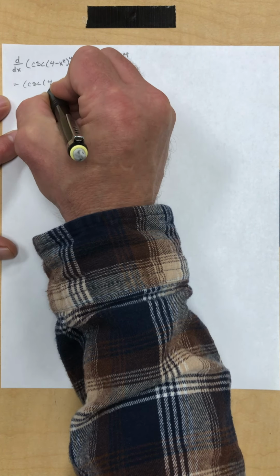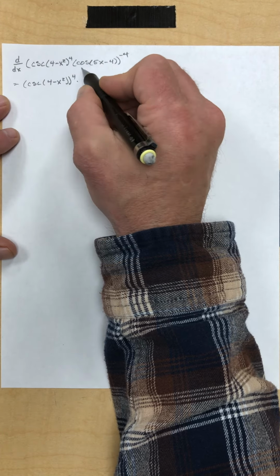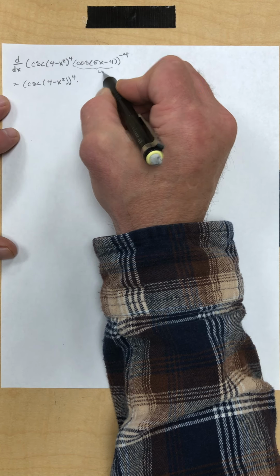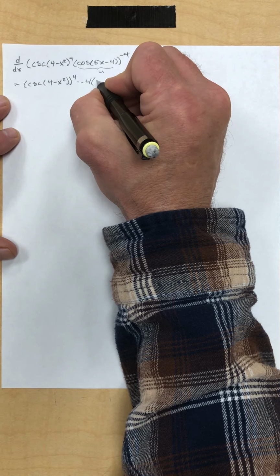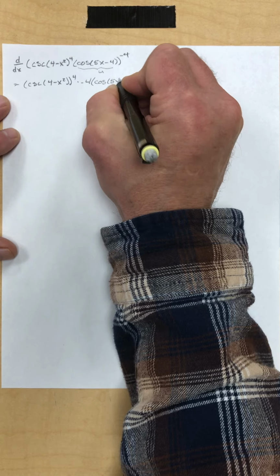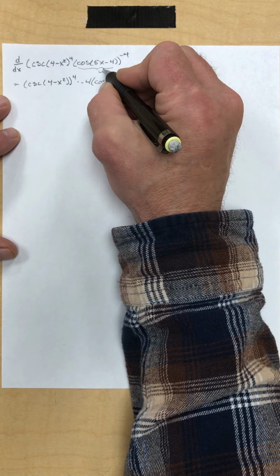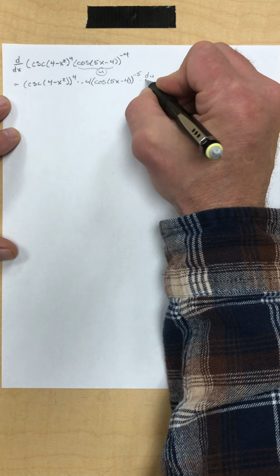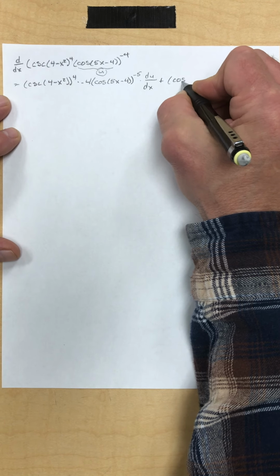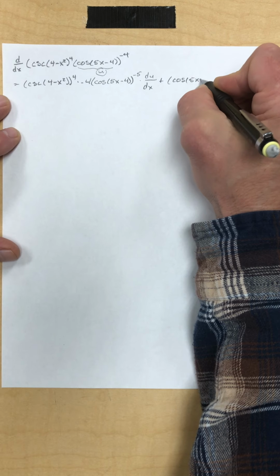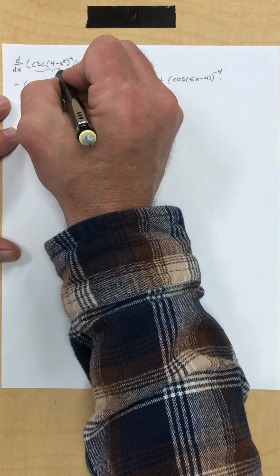Cosecant of 4 minus x squared to the 4th times the derivative here, and I let this guy be my first iteration of u. So that'd be negative 4 times cosine of 5x minus 4 to the negative 5th times du dx, plus the second, cosine of 5x minus 4 to the negative 4th times the derivative of the first.